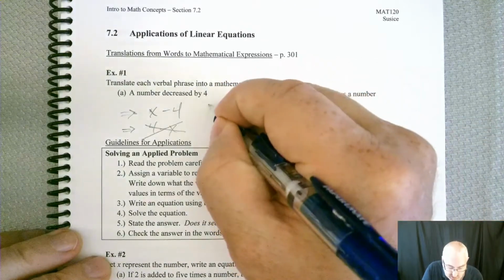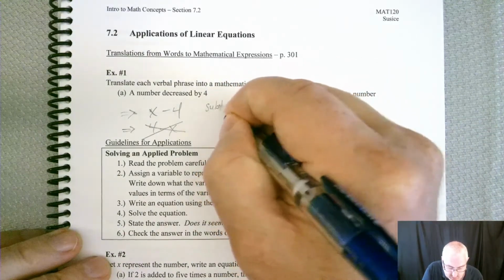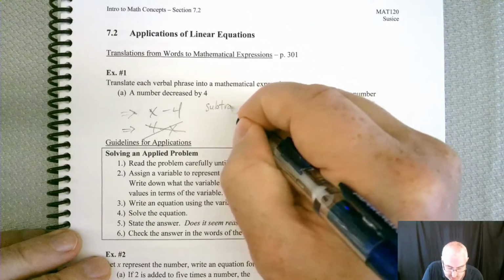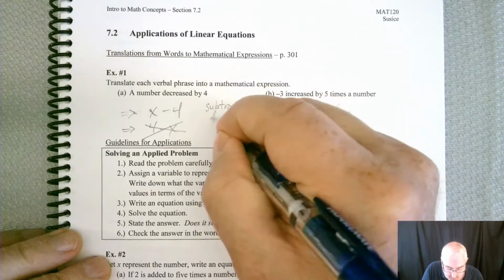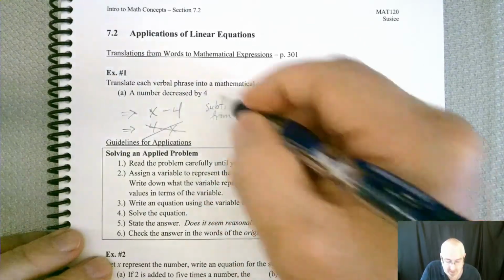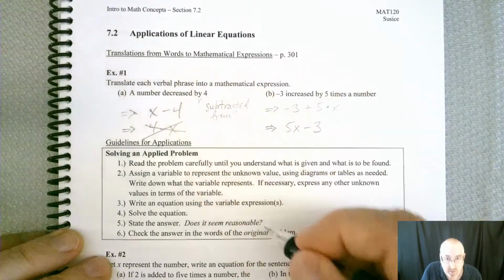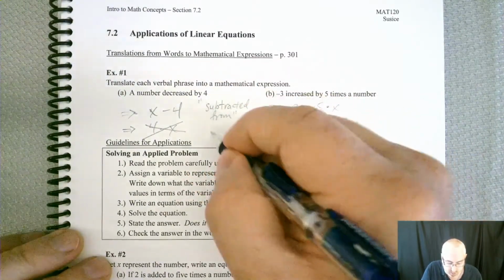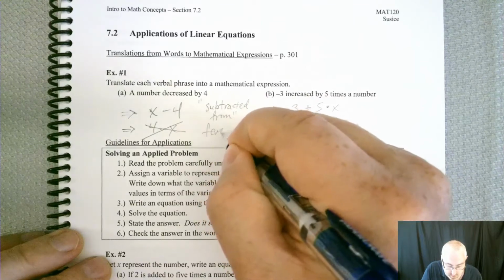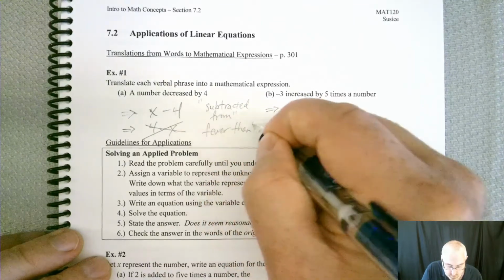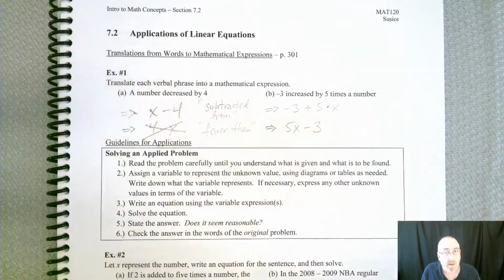Now, just to highlight those, subtracted from, that phrasing flips it around. Fewer than, that's another one that flips it around when it's subtraction. So keep an eye out for some of those and just be careful. We're going to see some as we go through this, but we might not see a lot of them.